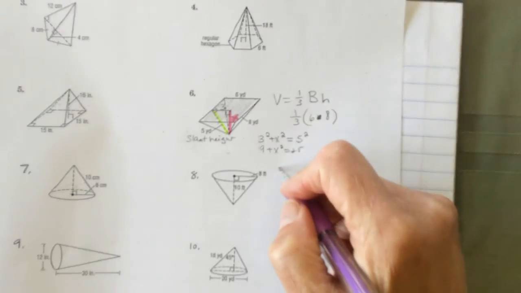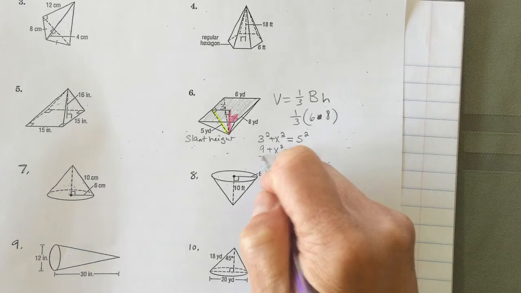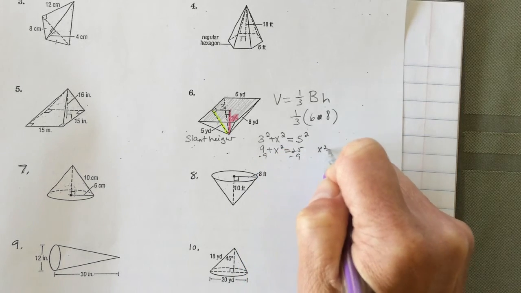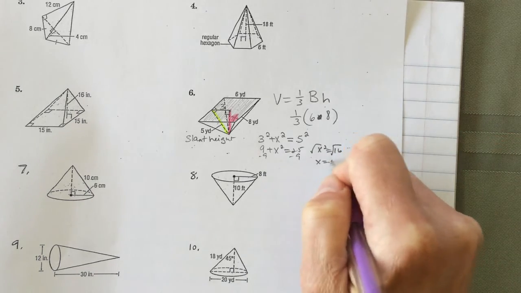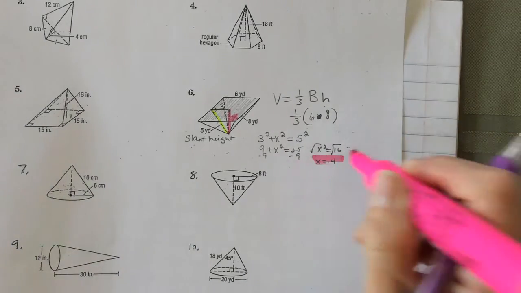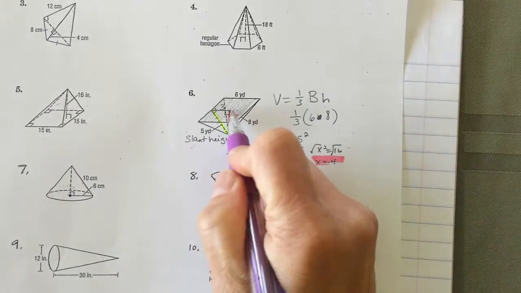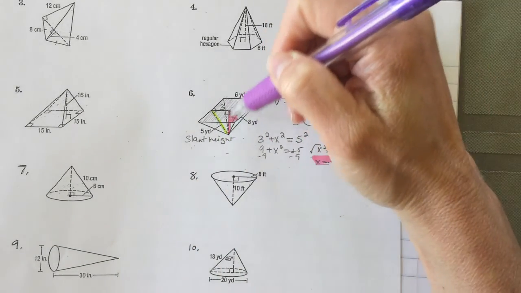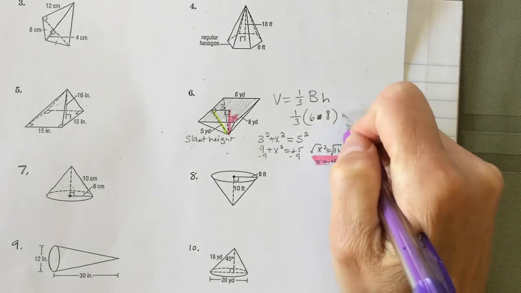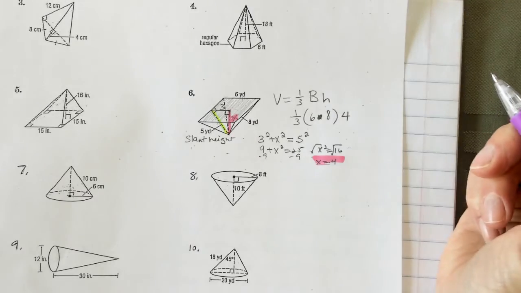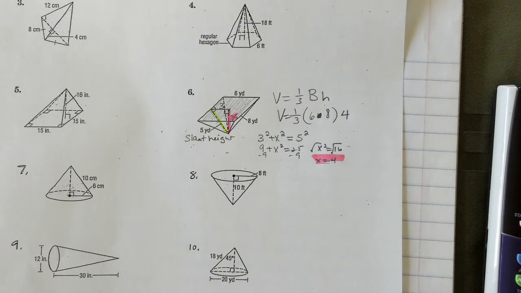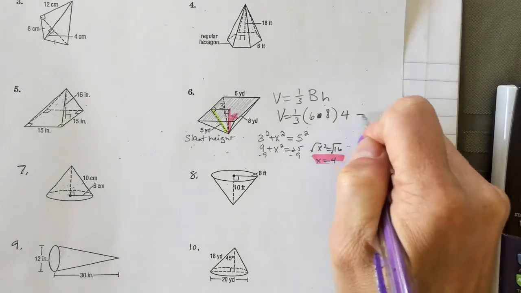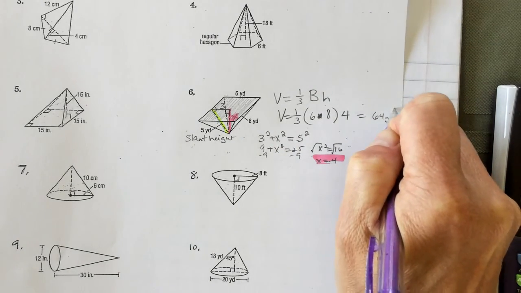Focus. There. So if we subtract off our 9, we'll have x squared equals 16. Take the square root. X is 4. That is the true height. So we had to use our knowledge of this shape and the slant height to find the true height. We need to multiply in our 4 for the height. So our volume, let's see, we are looking at 64 yards cubed.